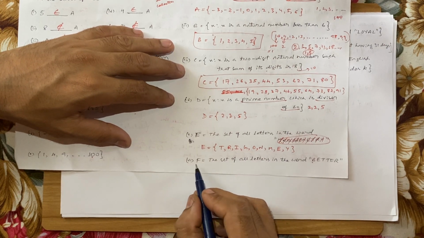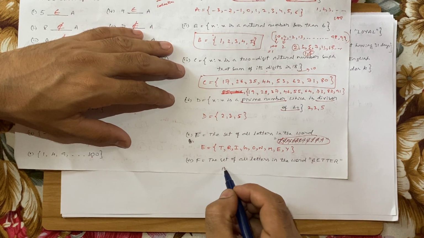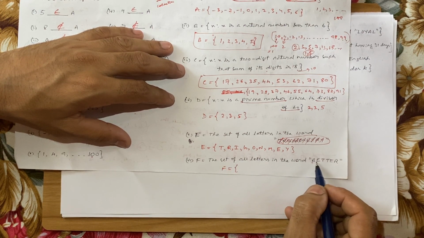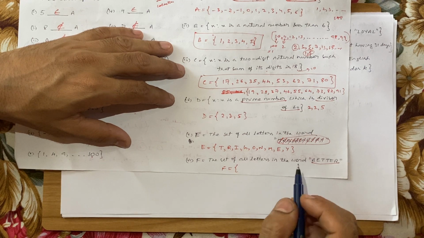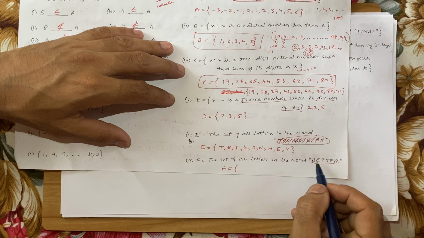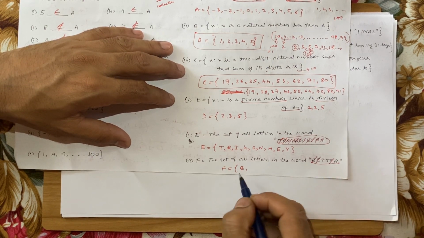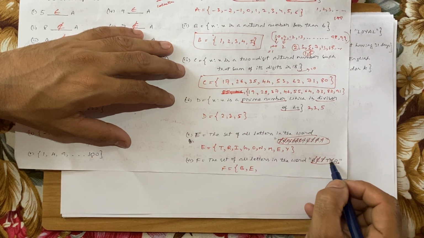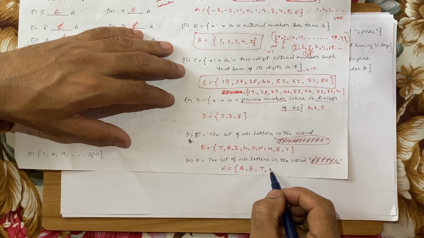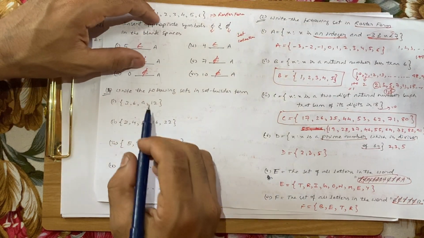Okay, now next, F is equal to the set of all letters in the word better. So F is equal to what? I need to write the letters that I can see here, and while writing those letters in the roster form I cannot repeat the letters. So the first letter is B. Is there any other B? No. B. E, there is 2 E, so I'll write just 1 E. There is T 2 times, so I'll write just 1 T. And R, I'll write just 1 R. So this is the set. This is the answer. Let's look at the next question.